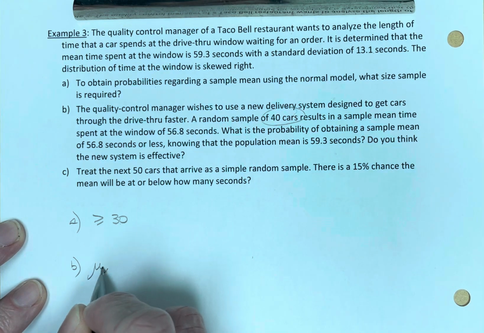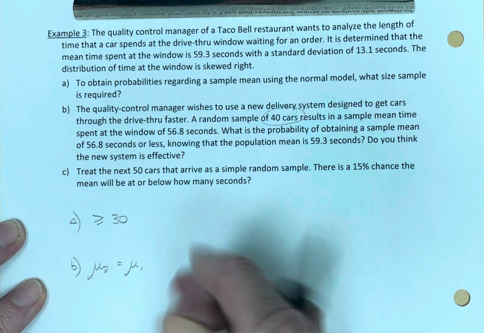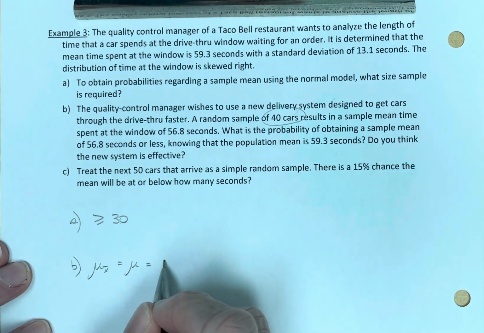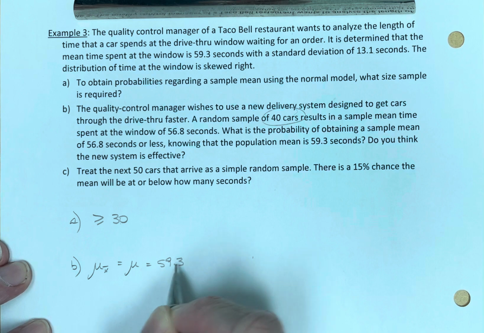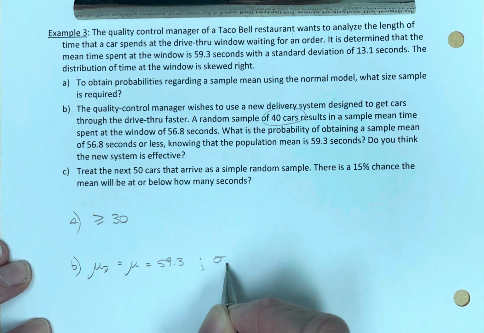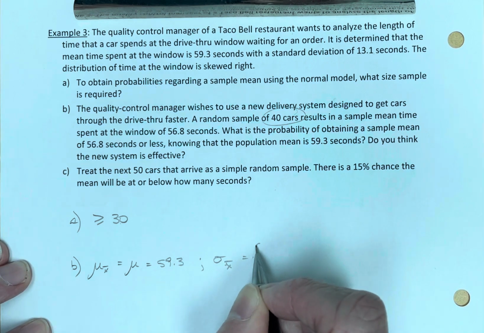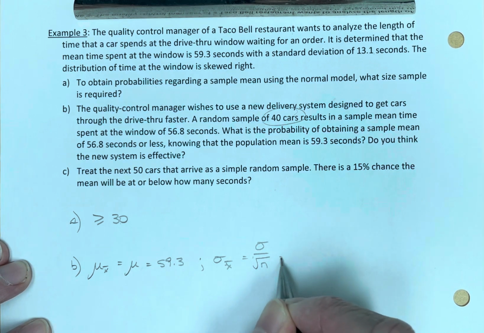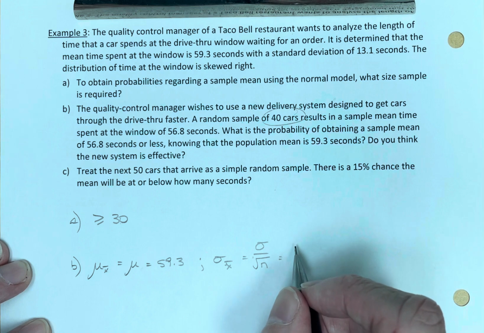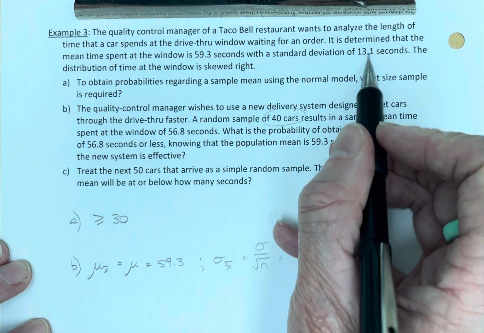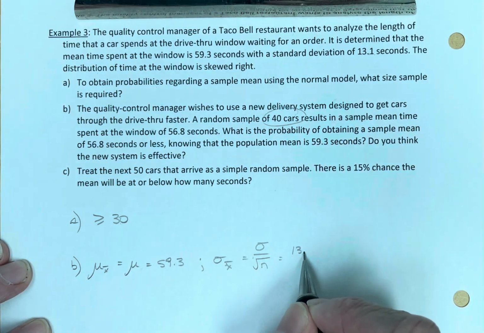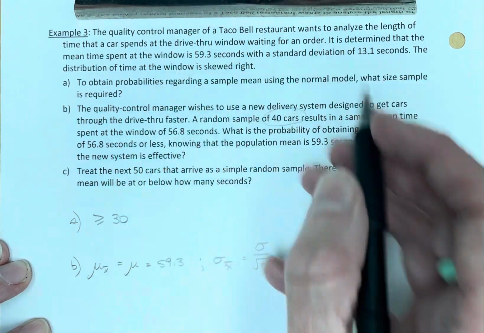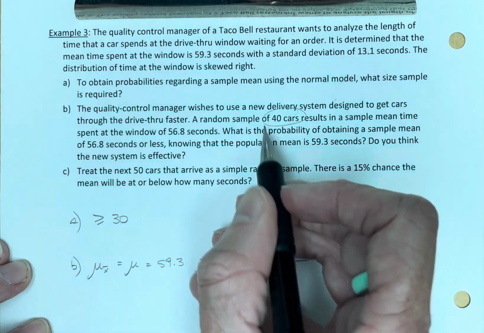Okay, mu sub x bar is equal to mu sub x, which is equal to mu, the population mean, which is 59.3. Sigma sub x bar is equal to the population standard deviation divided by the square root of the sample size, which is 13.1 seconds from the original paragraph, divided by the square root of the sample size.